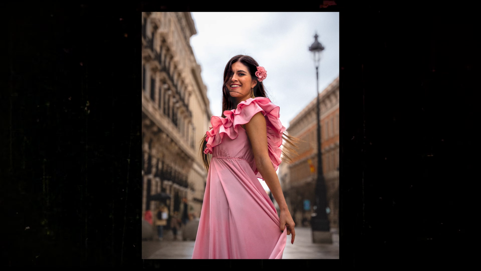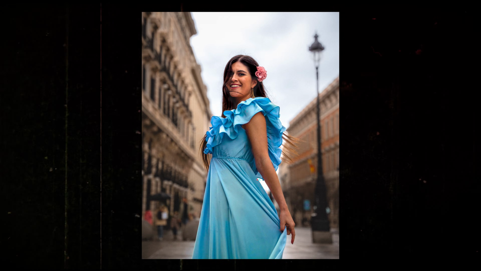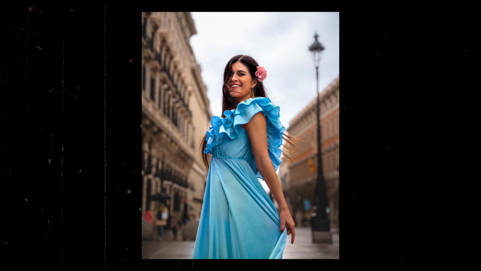In this video right here, my friends, I'm going to show you how you can change the color of anything that you want within Lightroom. For instance, let's say that we want to change this dress here to any other color that we want. For instance, blue, easy. Green, also easy. Basically, you can change it to any color that you want.